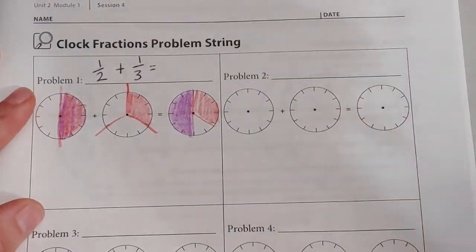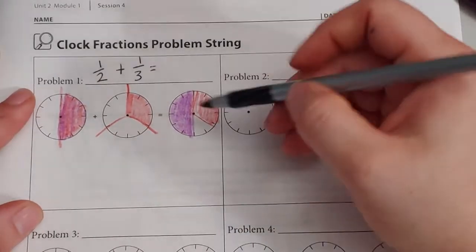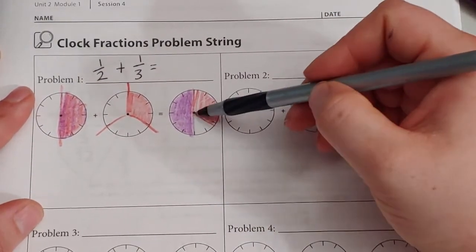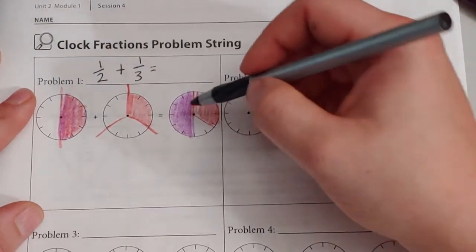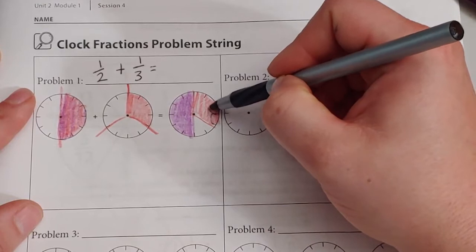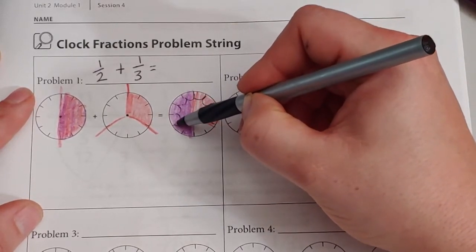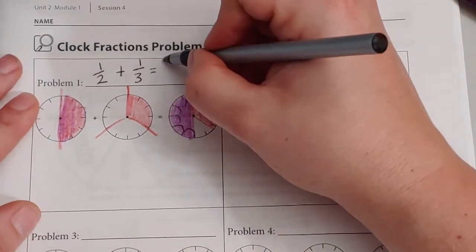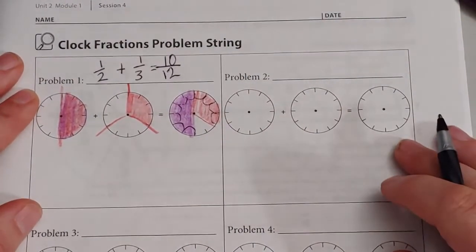So I have to be able to call this one thing to give it an answer. I can't call it halves because there's an empty section. I can't call it thirds because there's an empty section. So the only thing I can call this is how many twelfths are in here. So 1, 2, 3, 4, 5, 6, 7, 8, 9, 10. 10 twelfths.